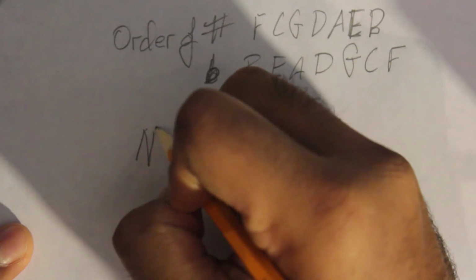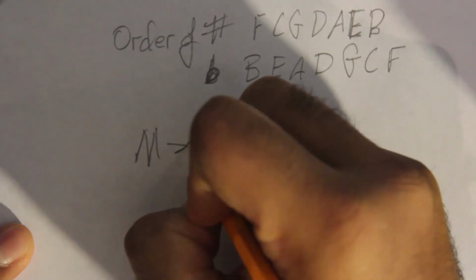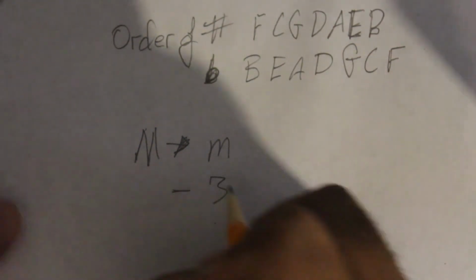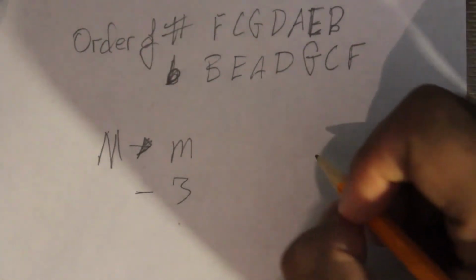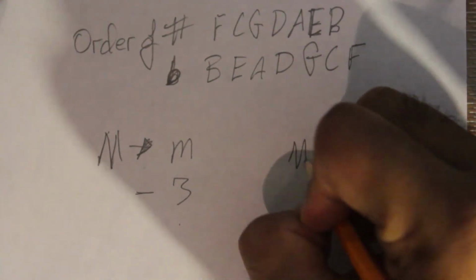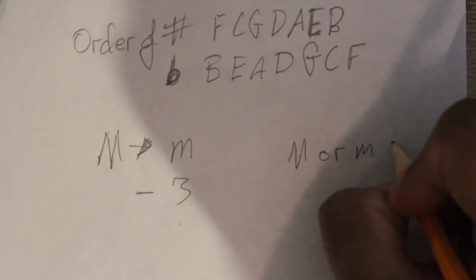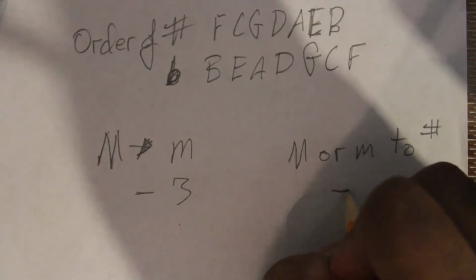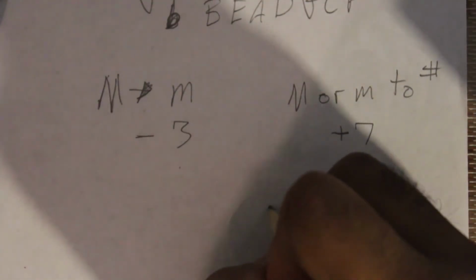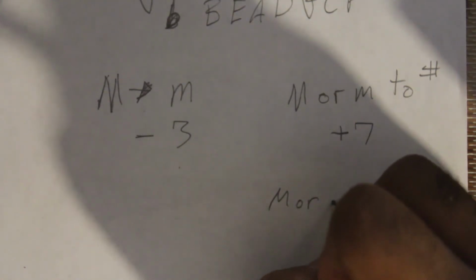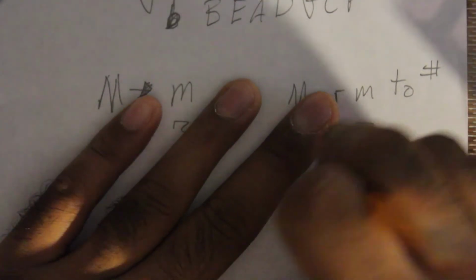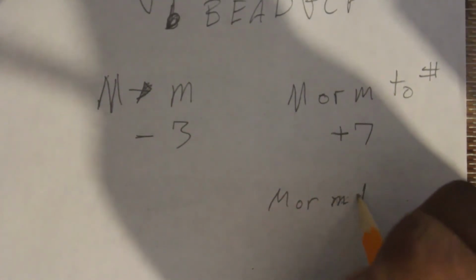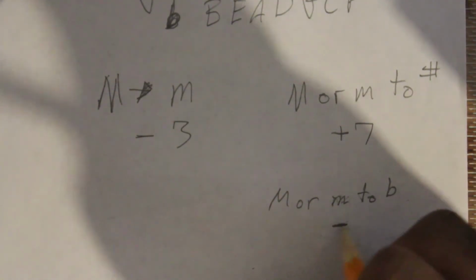From major to minor, hopefully you guys remember, is basically subtract 3. From major or minor to sharp, you have to do plus 7. From major or minor to flat, you subtract 7.